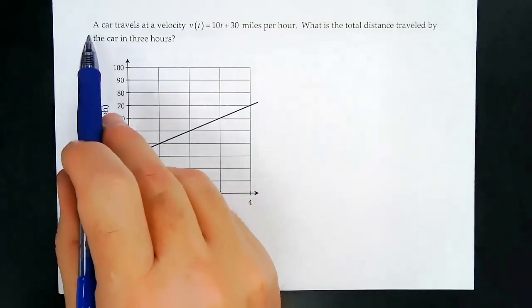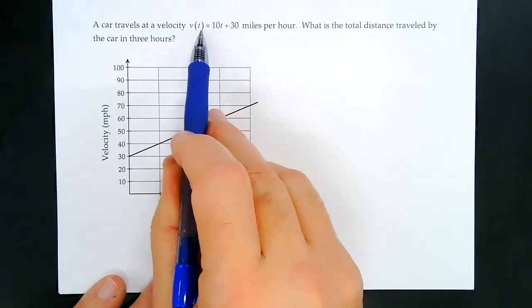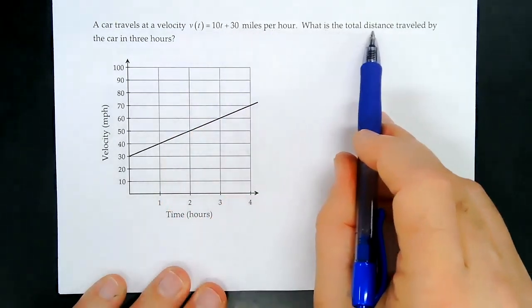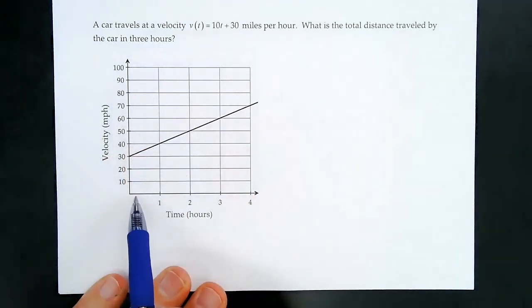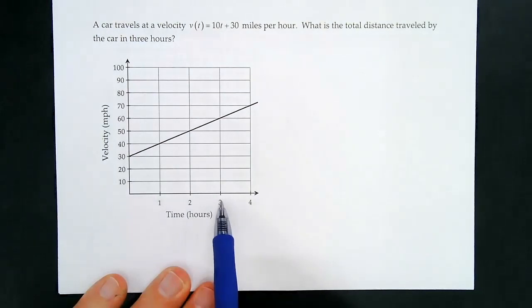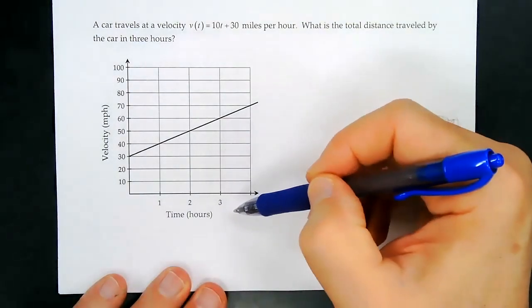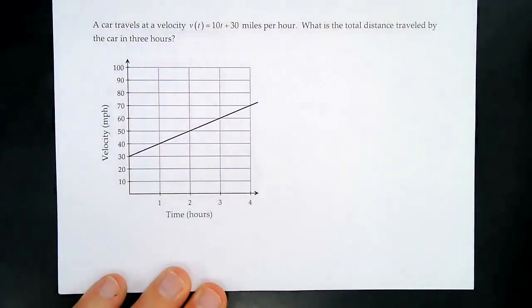So once again, I know a car travels at a velocity, and because this is a formula, the velocity is changing over time, and it's still in miles per hour. What is the total distance traveled by the car in 3 hours? So what we're going to do is shade the region from 0 to 3, because that's going to represent my 3 hours. And then this is going to be the velocity that is changing. I'm going to show you we can calculate this, okay? So let me go ahead and shade.